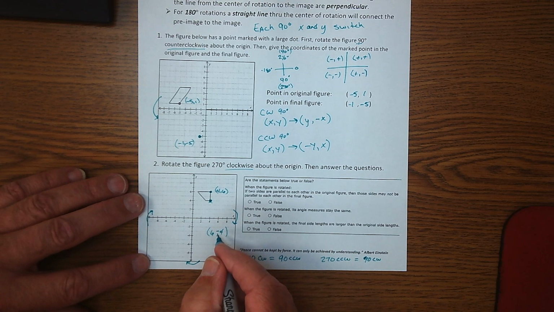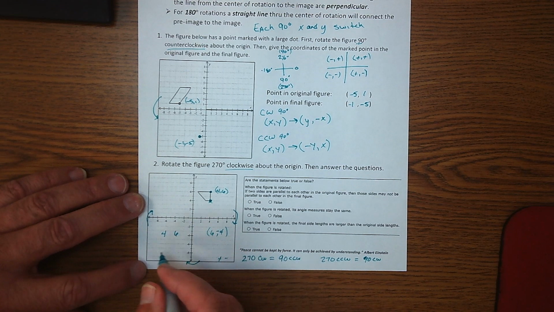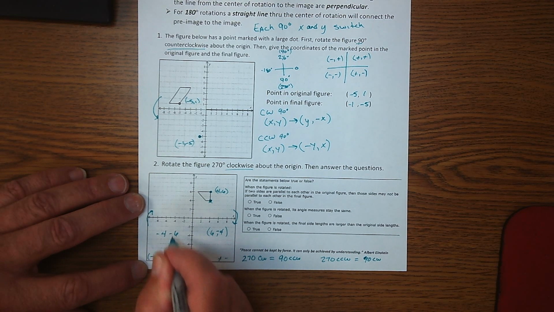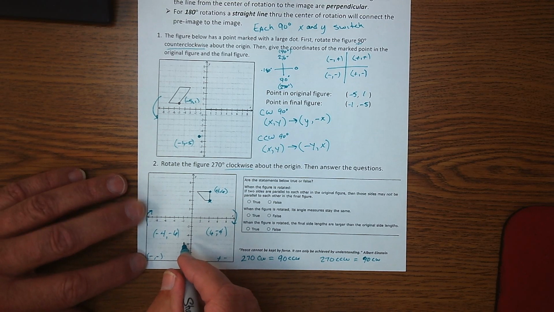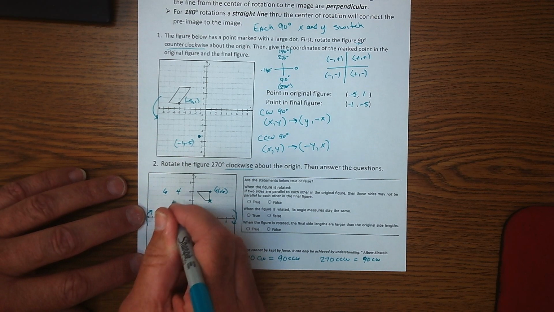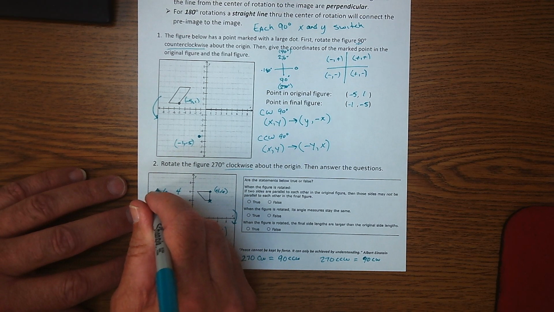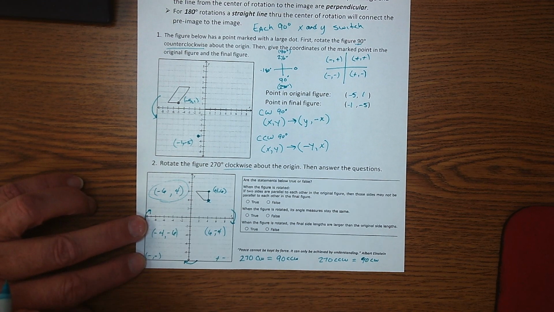Okay, and then I rotate one more, so I got to flip 4 and 6 around again, so 4 goes first, now 6. And in this quadrant, everything's negative, negative, so that means these would be negative 4 and negative 6. Okay, and I got one more rotation, so again, 6 and 4 change places. But this time, this is a negative 6, and this is a positive 4. So there's my final answer right there.